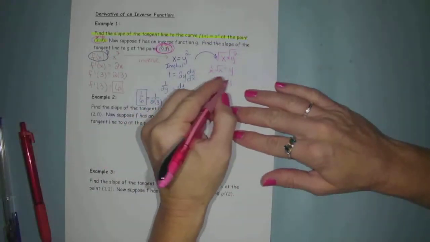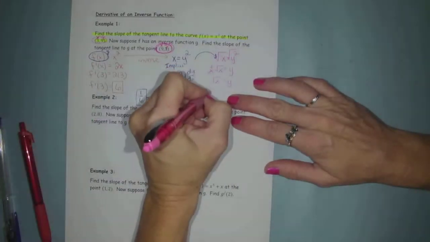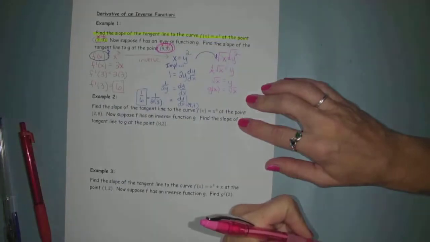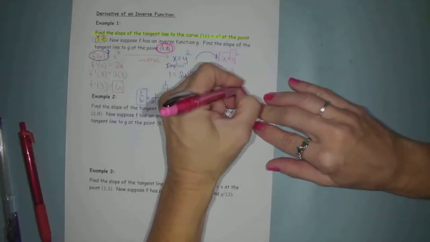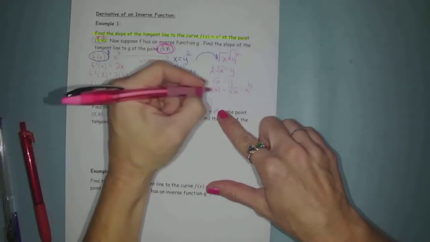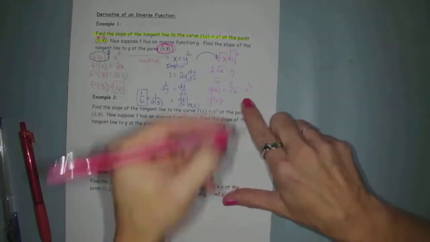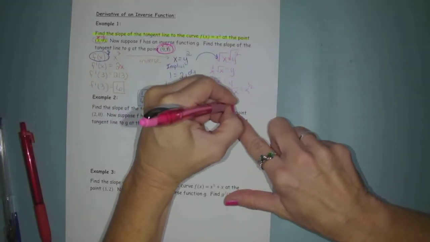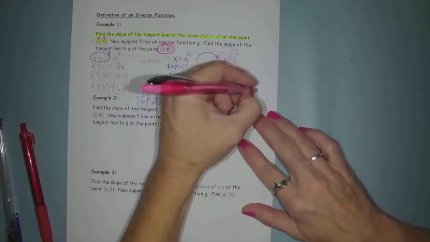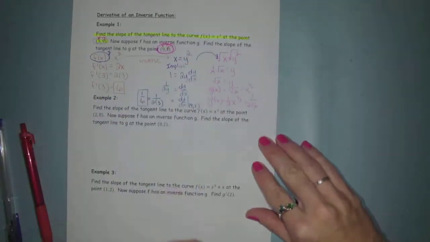So remember, y was like our f of x, so now it's like our g of x. So now we have g of x equals the square root of x, which we know is the same as x to the half. When we take the derivative of g by the power rule, we would get 1/2 x to the negative 1/2, which we can rewrite as 1 over 2 root x.